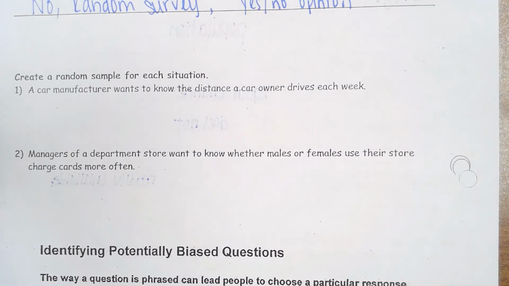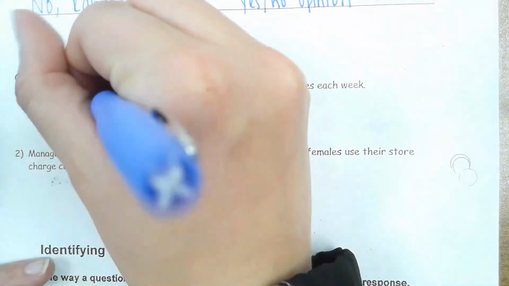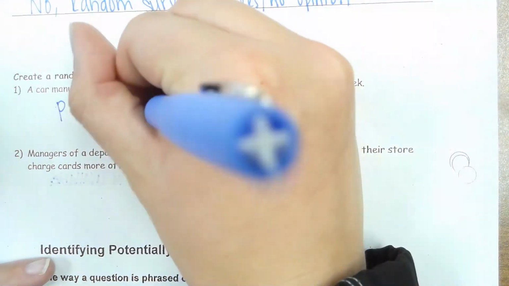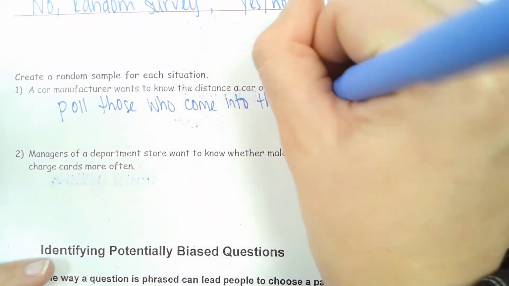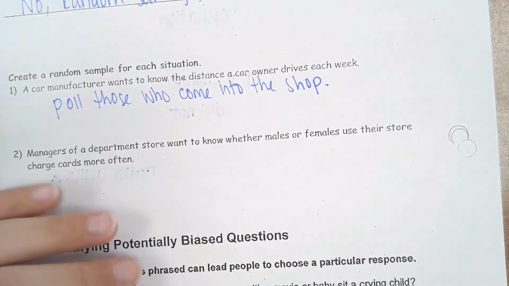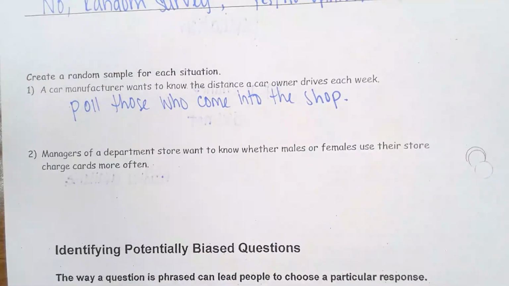But if I remember, most of the time students pick, like, poll those who come into the shop, because whoever comes into the shop would have an equal chance of being surveyed to see how much they drive each week.